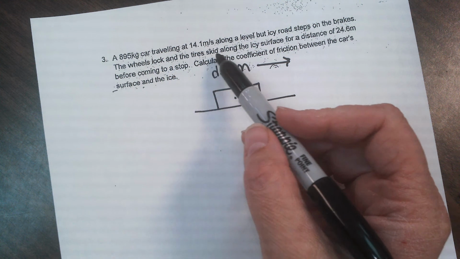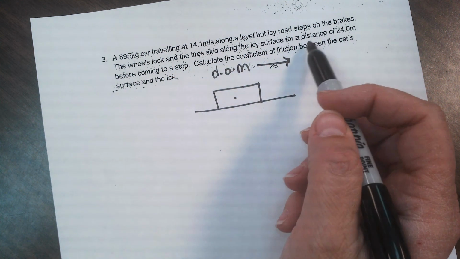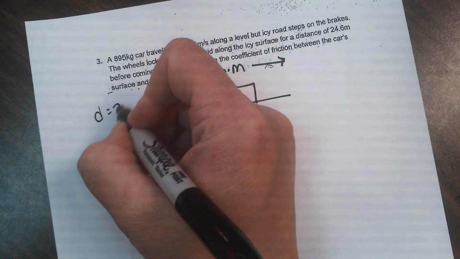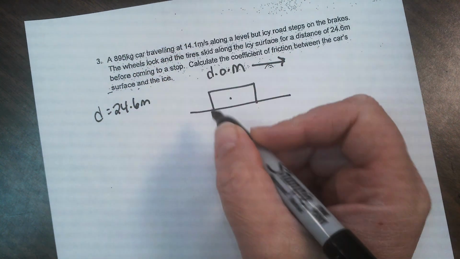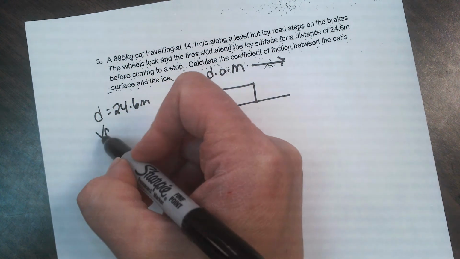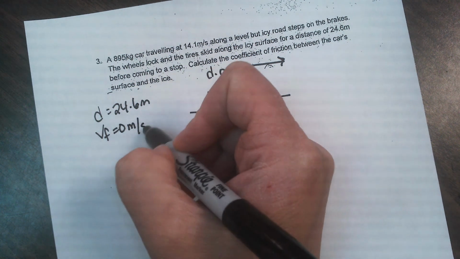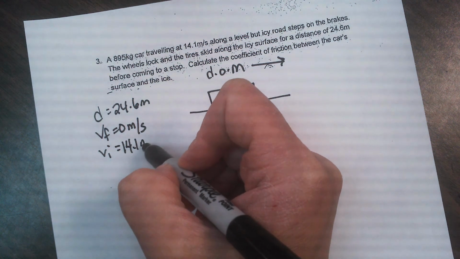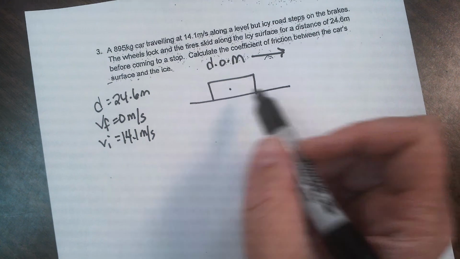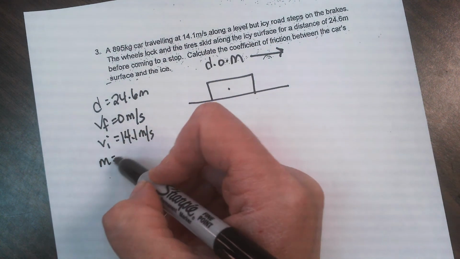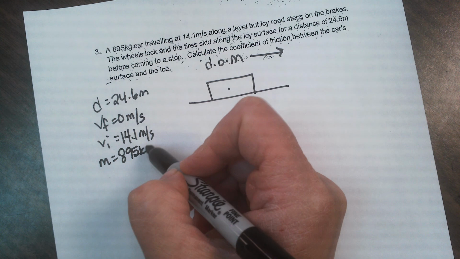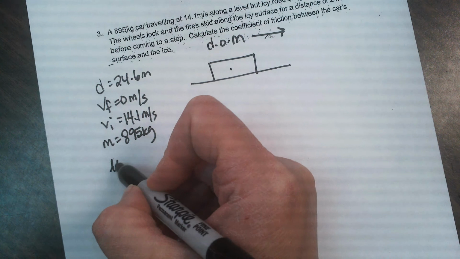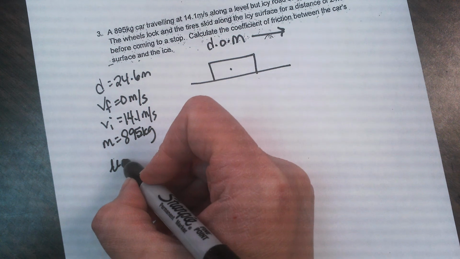The wheels lock and the tires skid along the icy surface for a distance of 24.6 meters before coming to a stop. Our mass is 85 kilograms, and it's asking us to find the coefficient of friction.